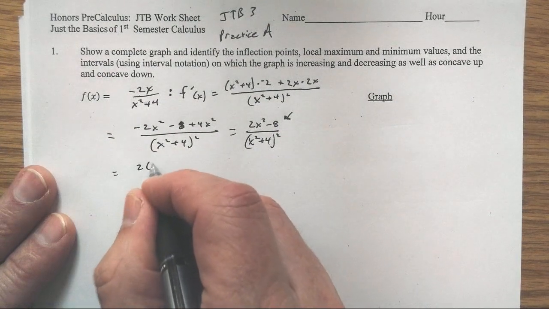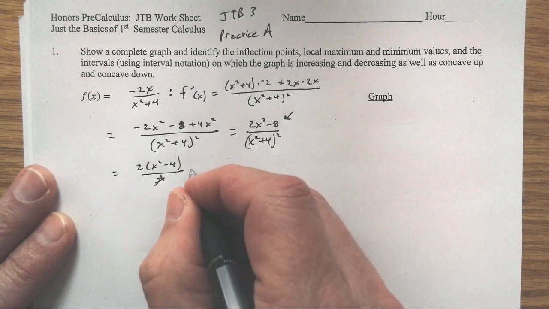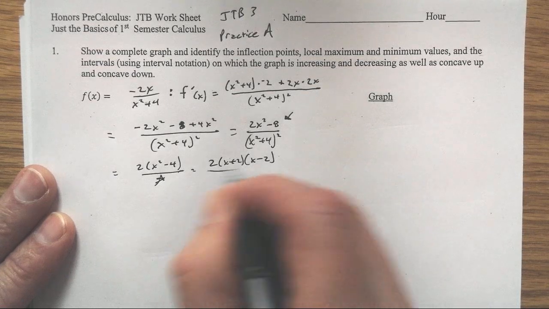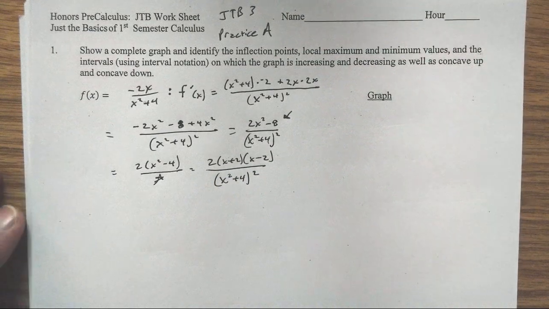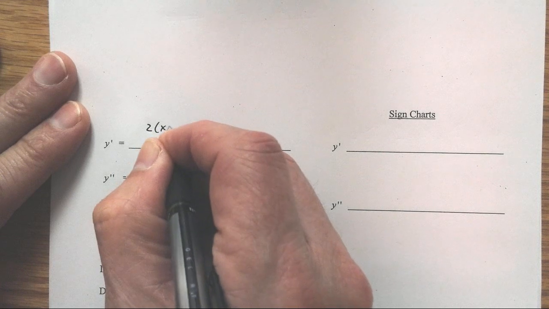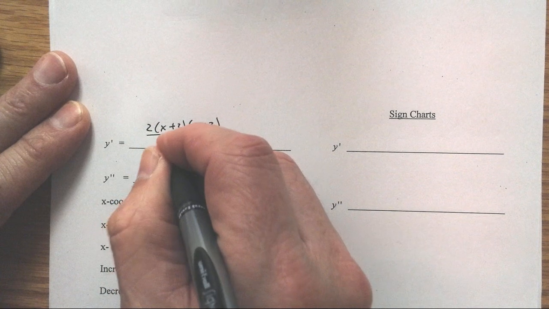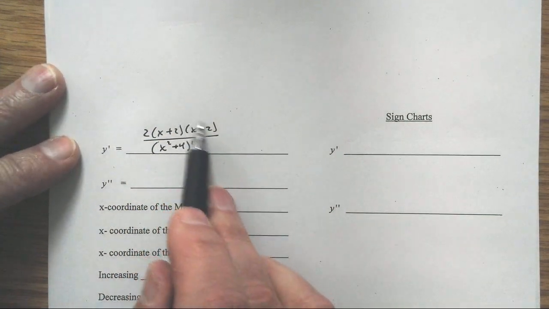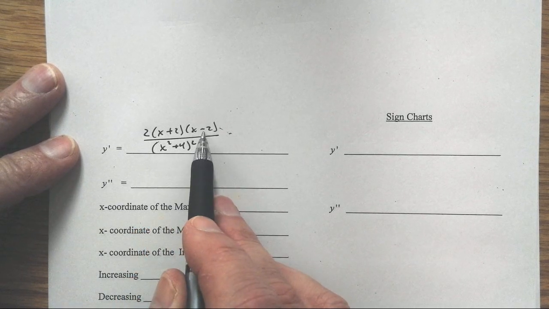That becomes 2 times x squared minus 4, and that becomes 2 times x plus 2 times x minus 2 on x squared plus 4 squared. So I'm going to write that one down below. I like that form as well. You'll see why if you don't know already, because the next step, I want to find out when this is 0. And when this is 0 is when either x is negative 2 or x is 2.